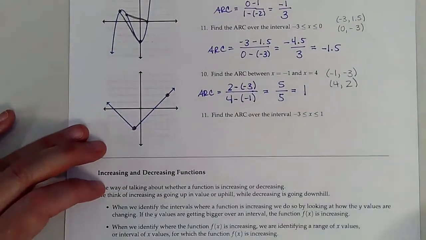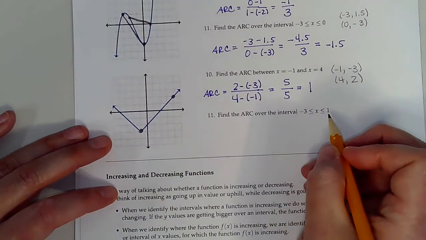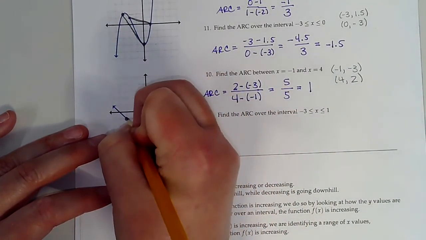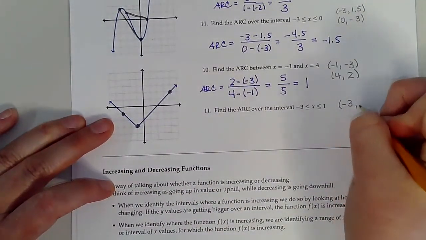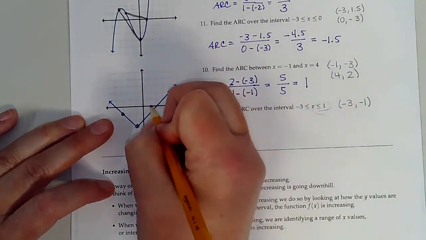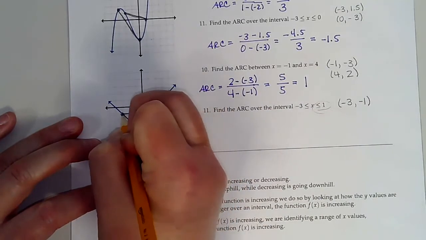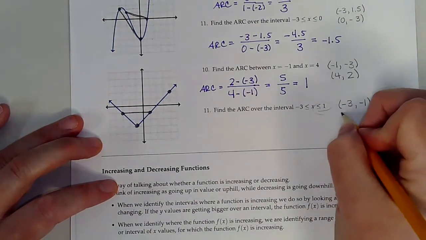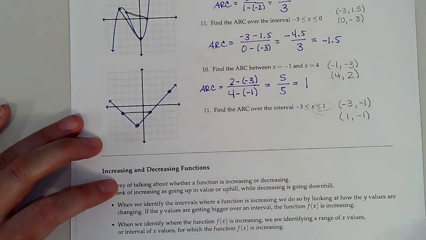And then if you did the average rate of change over that interval from -3 to 1. So here is x is -3. So I see -3 comma -1. And the other side is here. So when x is 1. So here is the line that represents the average rate of change I'm finding here. And that point is 1 comma -1.